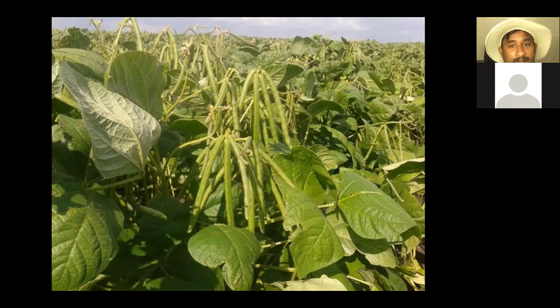If the parents are very contrasting, suppose P1 has very dark leaf color and P2 has very light foliage color, it can easily be observed in the field. Whichever resembles P1, which we use as the female parent, if it looks like the female parent, it means it is a self. We'll discard that plant in the field itself. So this is how in the field we screen for the true F1 or not.